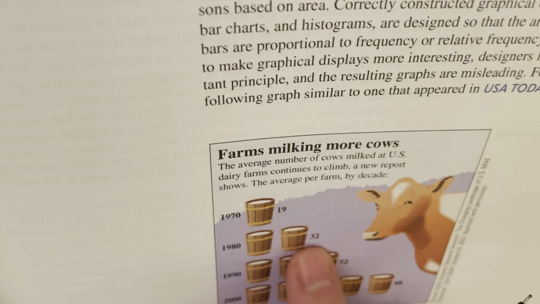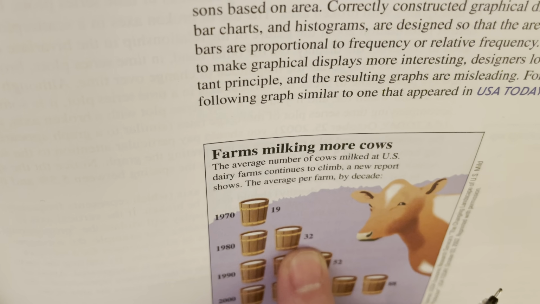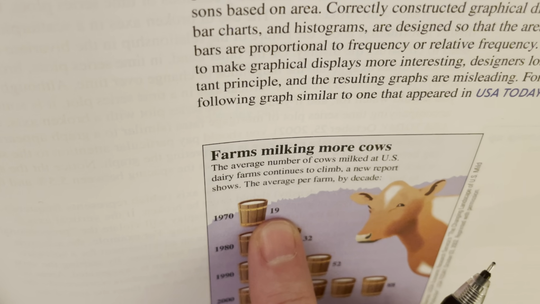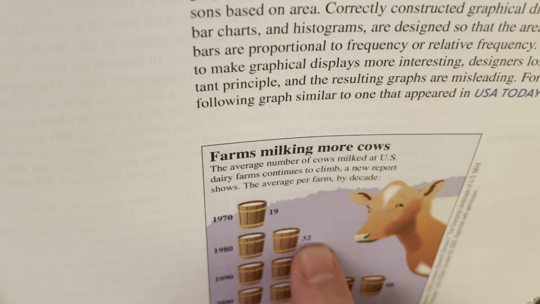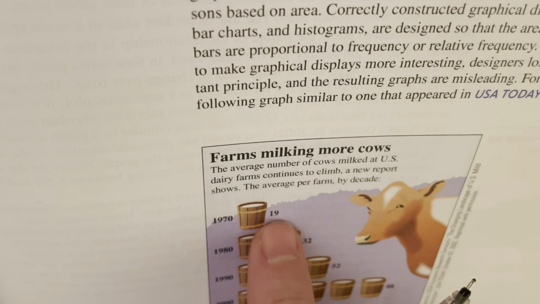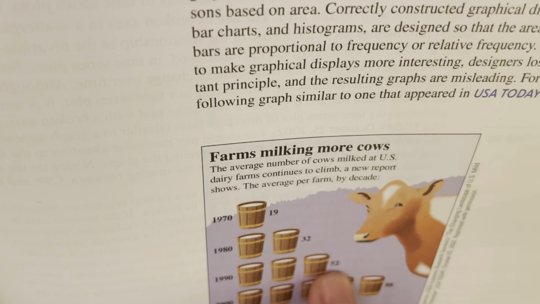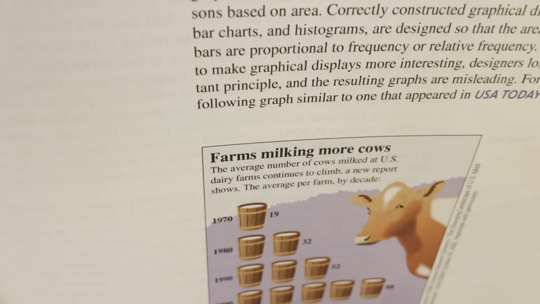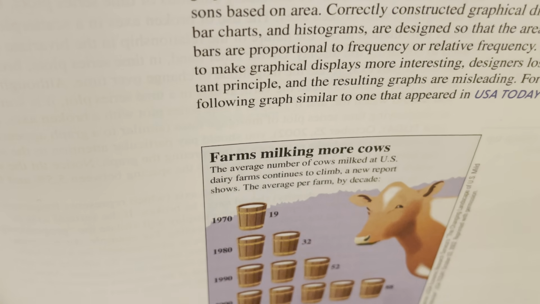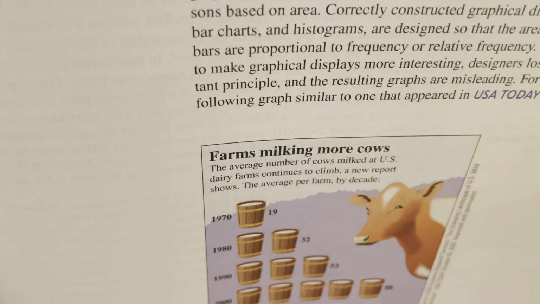But in 1980, there's 2 barrels. Well, again, if we have good math sense, if 1 barrel represents 19, 2 barrels should represent 38 cows. But it only represents 32. 3 barrels would represent 57 cows, but it only represents 52. Now, these numbers aren't terribly off, but using this big fat barrel, the information that they're looking for, that proportion, is not accurate throughout this.